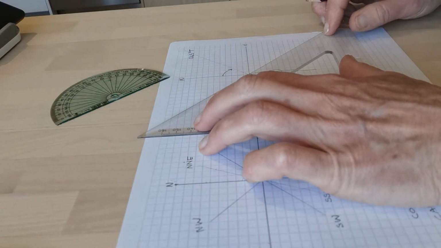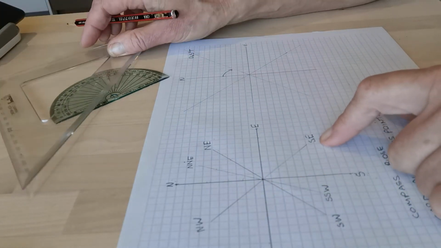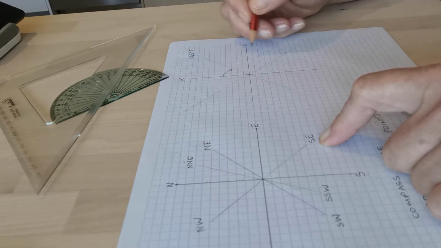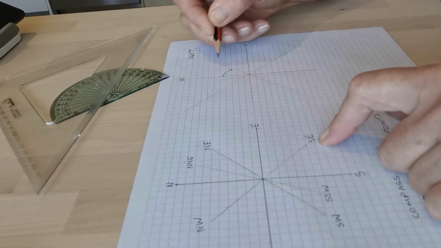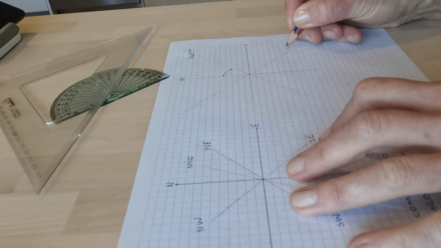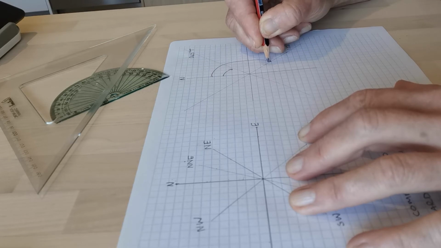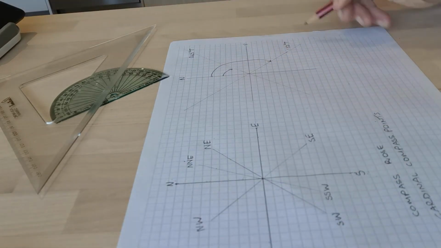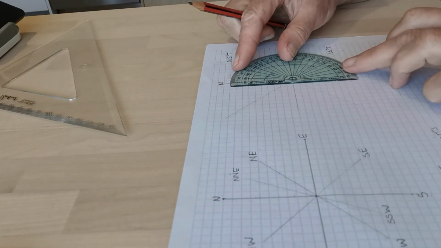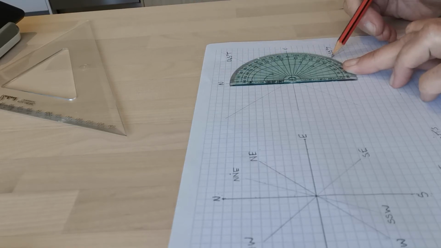Now this line in the cardinal system is southeast. But the bearing of this line will be 90 plus 45, which is 135 degrees true. So this would be 135 degrees true, which means that this distance around here, measured clockwise from north, is 135 degrees. And you can check that on your protractor, and it is indeed 135 degrees.